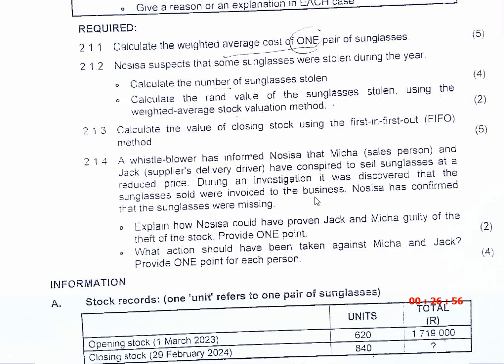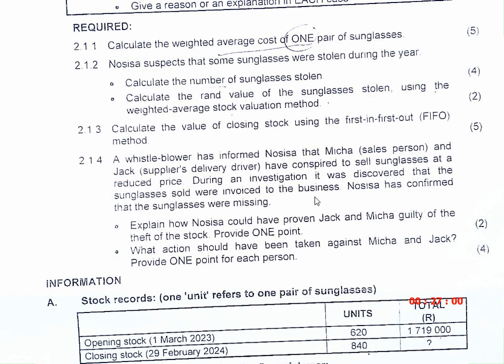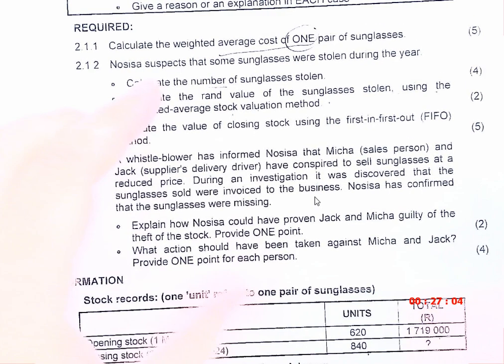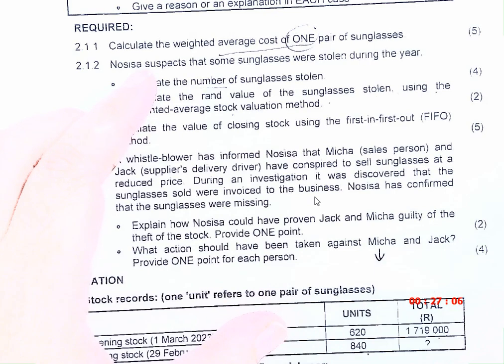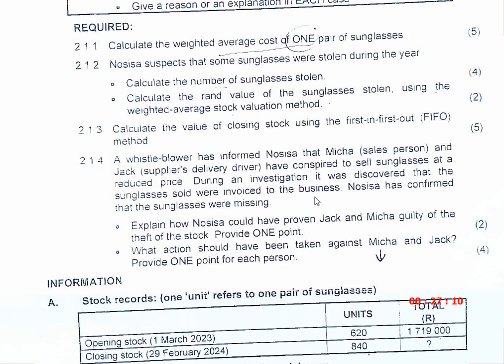What action should have been taken against Misha and Jack? Provide 1 point for each one. Now, remember, Misha works for us. Fire her. You can fire her, but you cannot fire her without an investigation. What you need to understand is Misha works for you. You've got power over her.